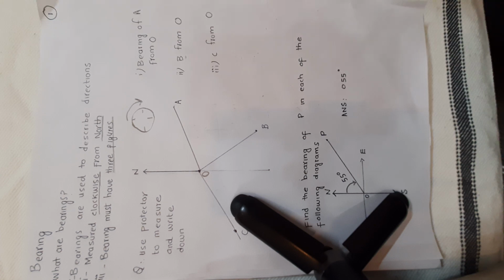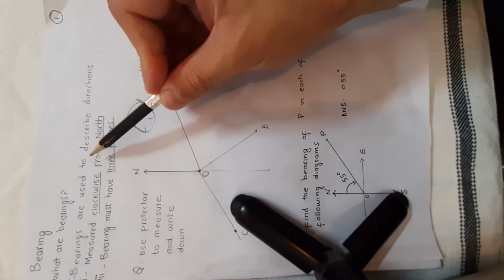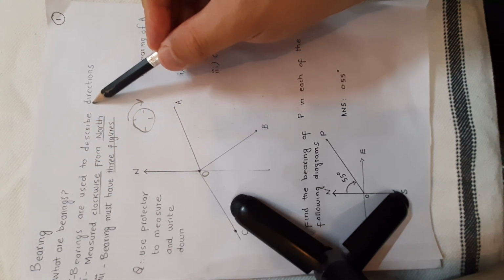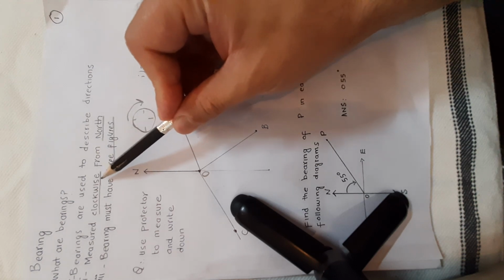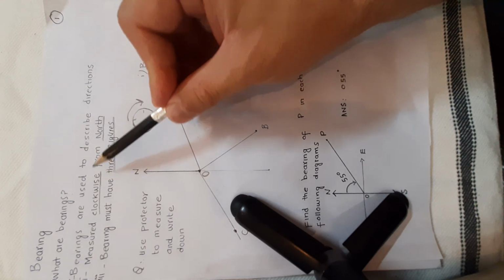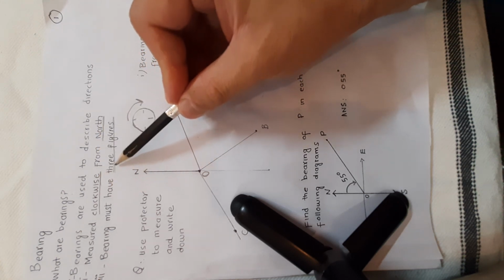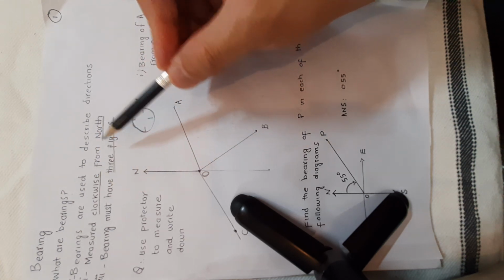In this video, we are going to discuss the concept of bearing. Now, what are bearings? Bearings are used to describe directions. We measure bearings in clockwise direction and we start our measurement from north. Bearings must have three figures.